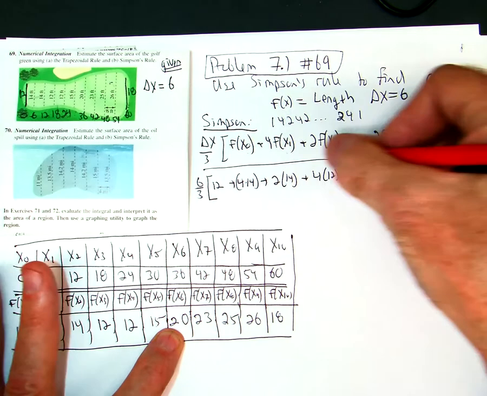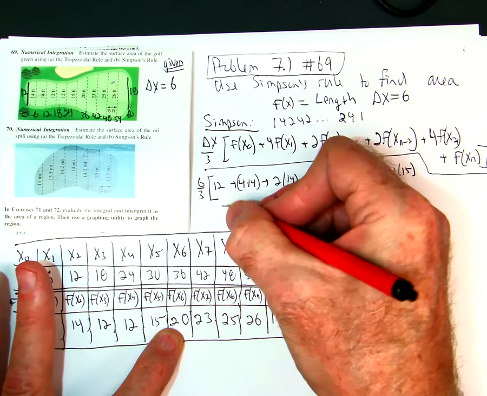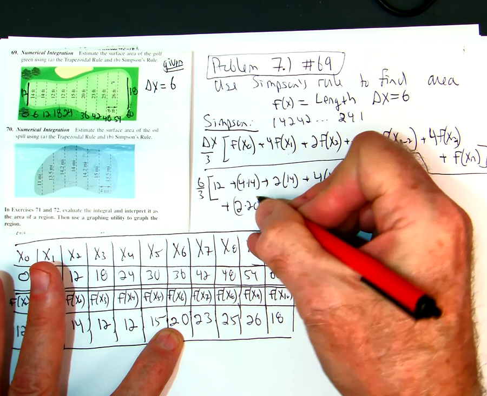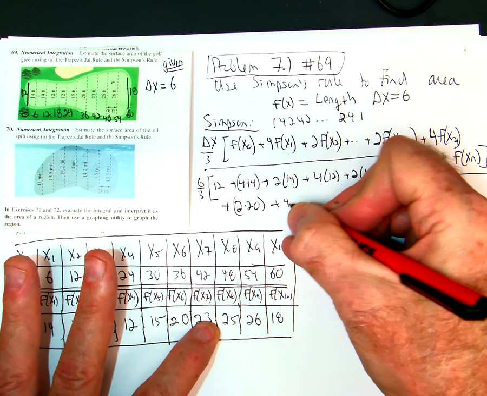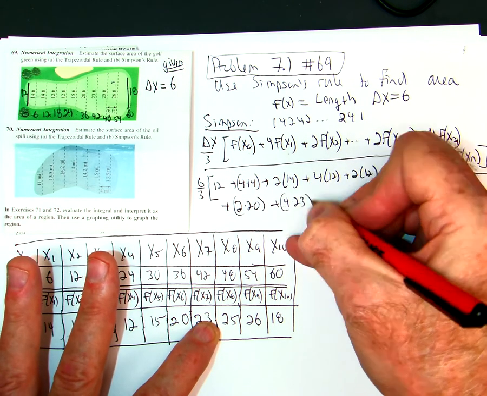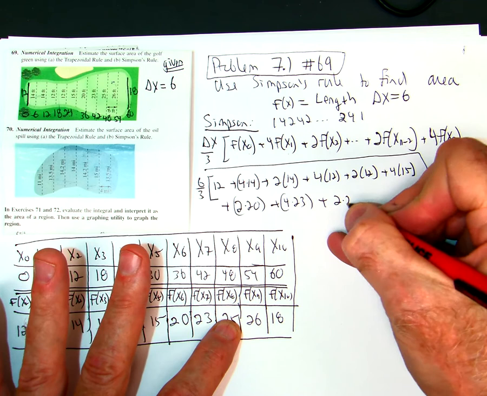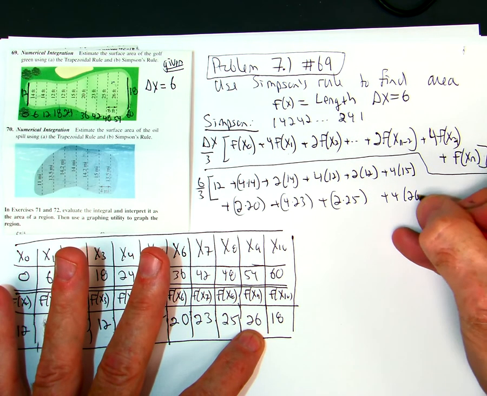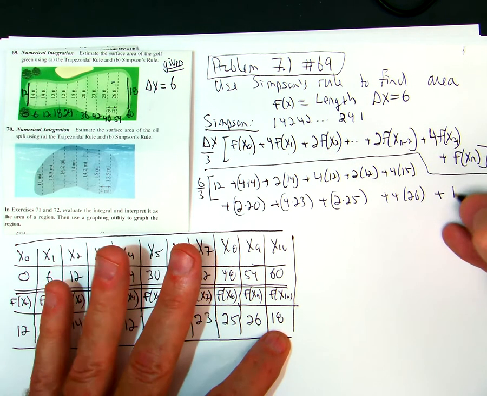So here, I'm going to continue over here. 4 times 15, 2 times 20, 4 times 23, 2 times 25, 4 times 26, and then 18 at the end.